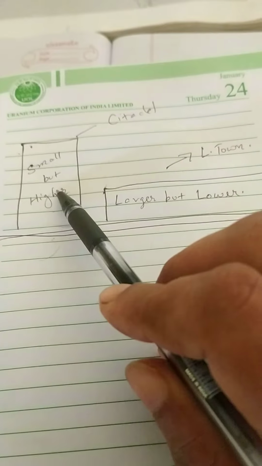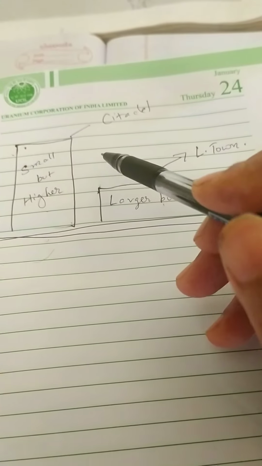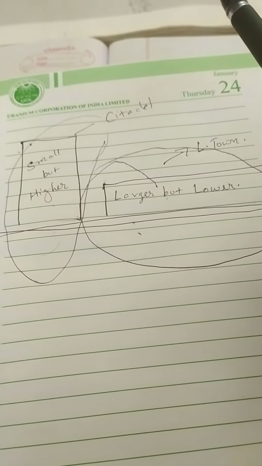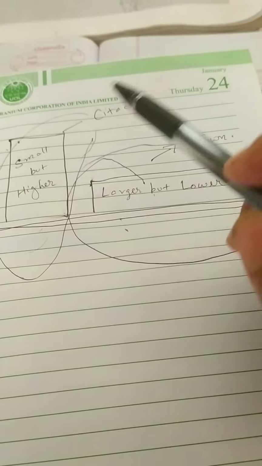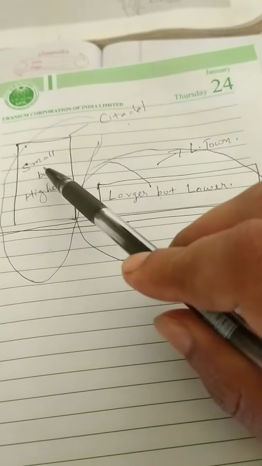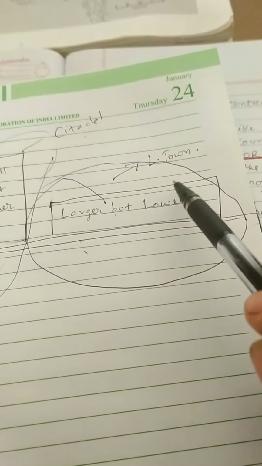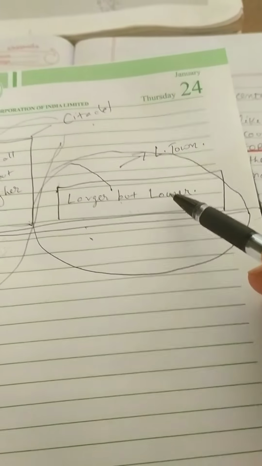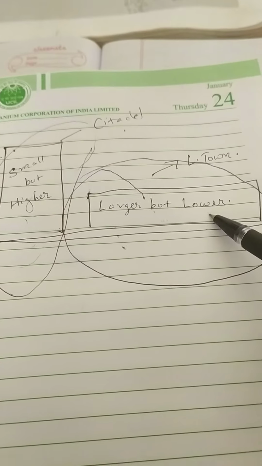Now, both the citadel and the lower town were walled and separated from each other. I'll repeat once again. The town planning of the Indus people was divided into 2 sections. The citadel, which was smaller but higher. The lower town, which was larger but lower. It is built on the lower platform. I hope that much is clear.